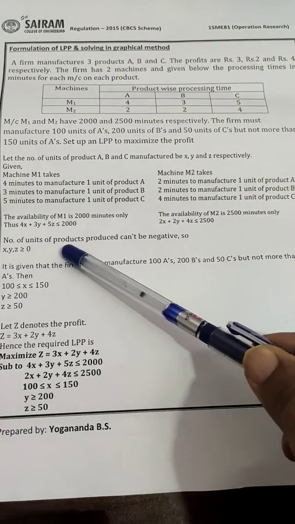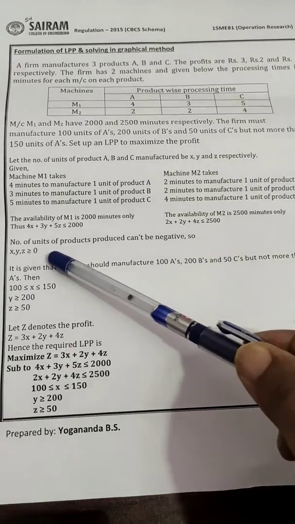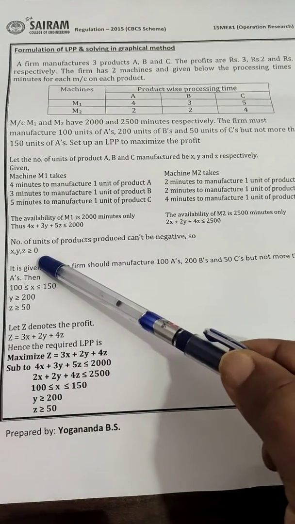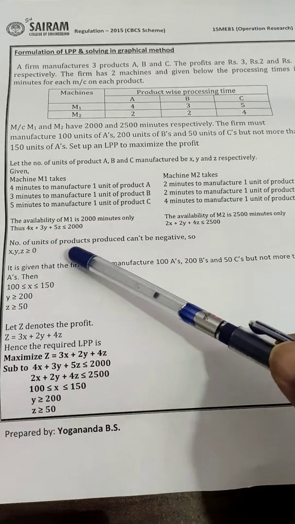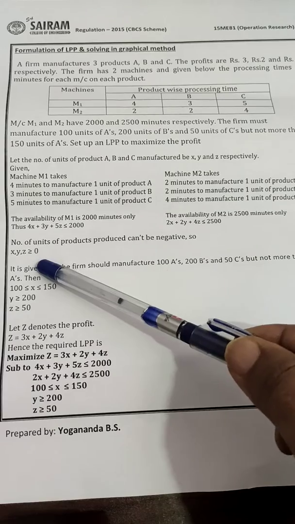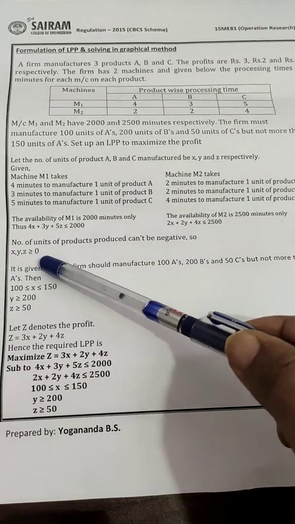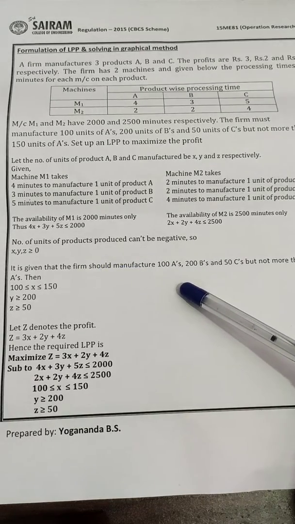Now, the number of units of products produced cannot be negative. If I don't produce anything, my x, y and z values will take 0. If I produce some units of products, these x, y and z will take positive values. In no case can they be negative.